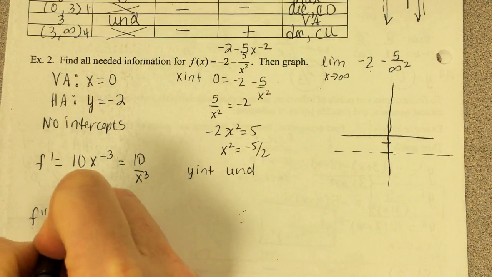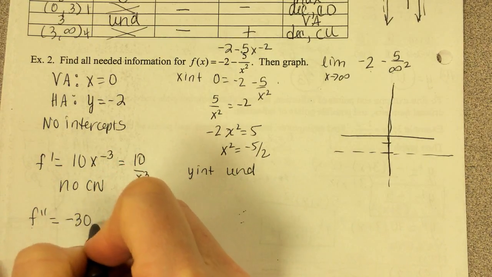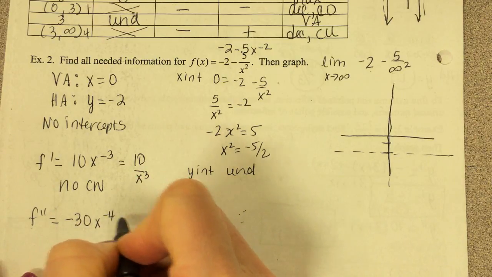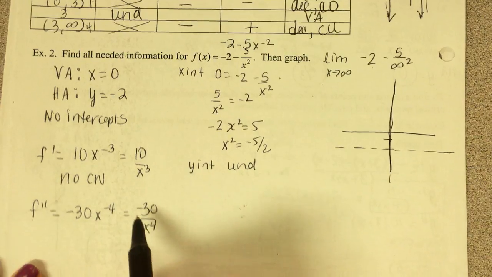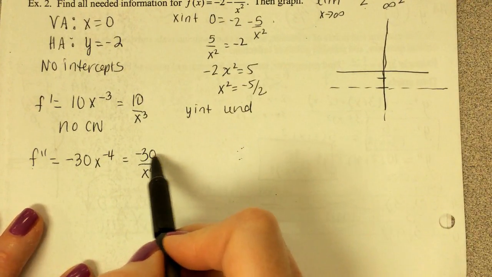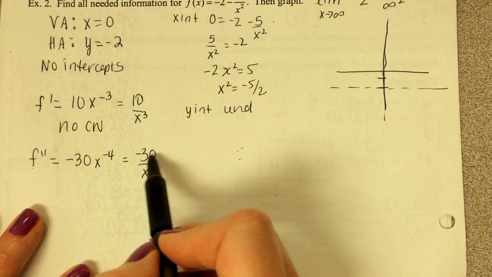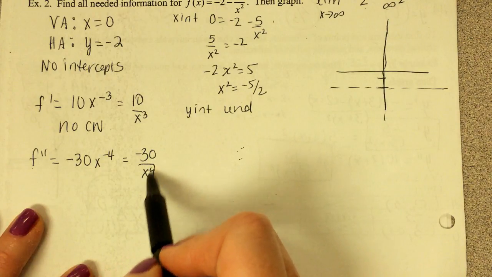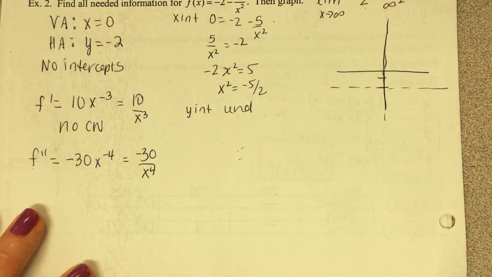I'm going to go ahead and take the second derivative. 10 times -3 is -30, x to the -4. Possible points of inflection are whatever makes this 0 and whatever makes this undefined. This will never equal 0 on the top. It'll equal 0 on the bottom if x is 0, but x is 0 is already a vertical asymptote.